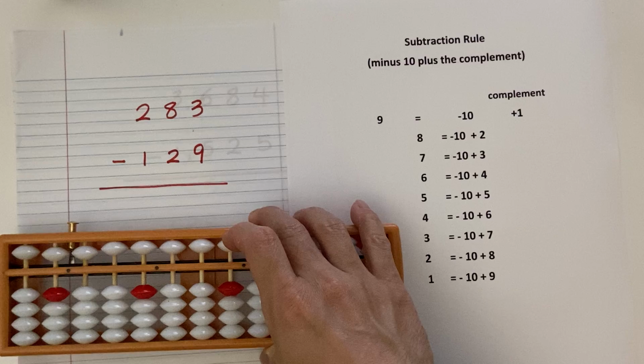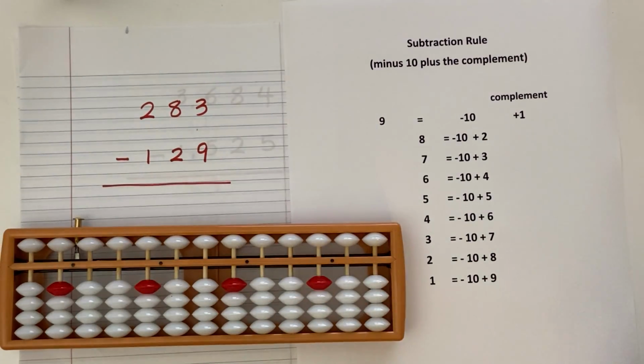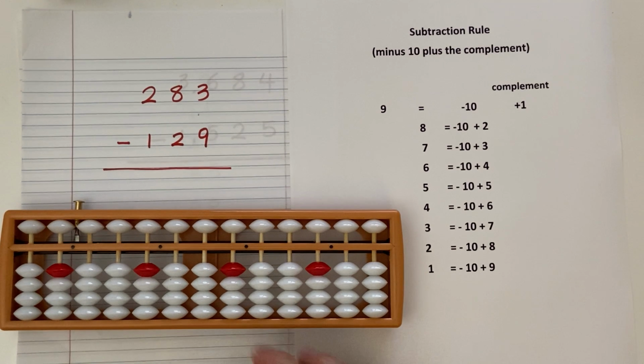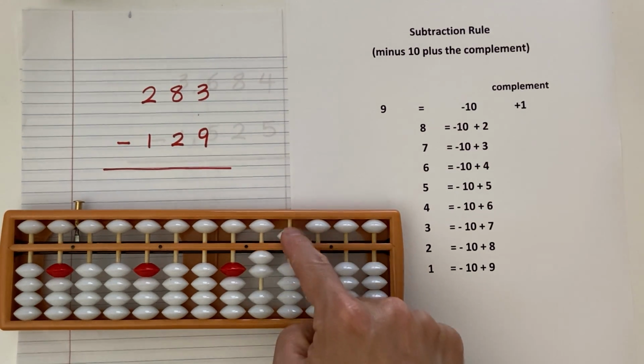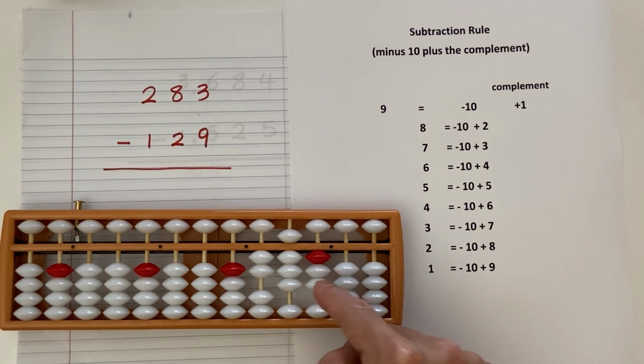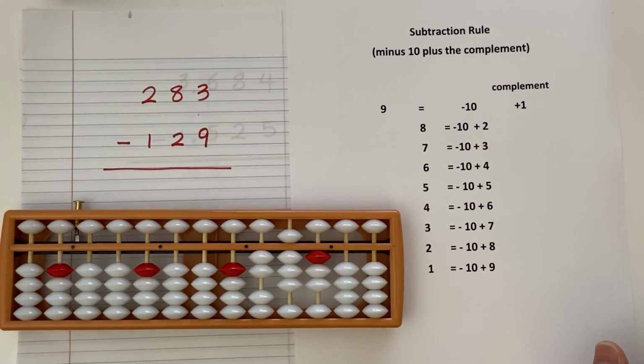The next example is 283 minus 129. We go from the largest places first. So 283, that's what I have, minus 129. We also go from the largest place.